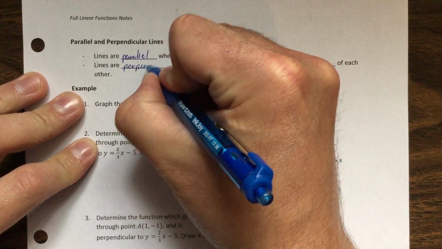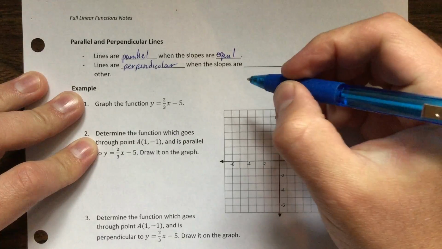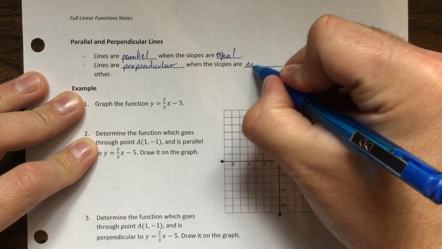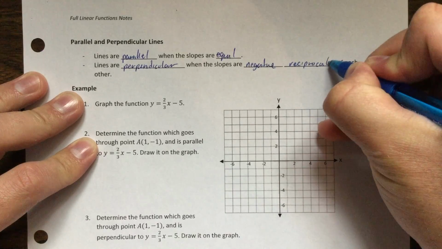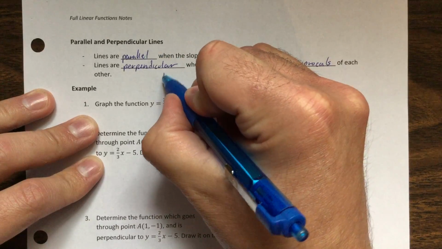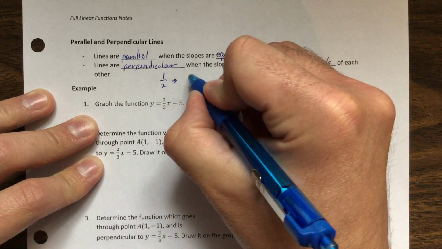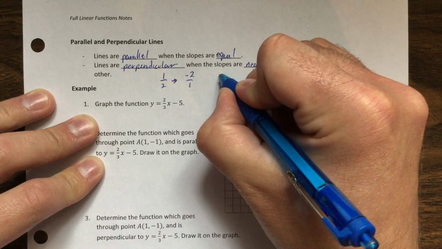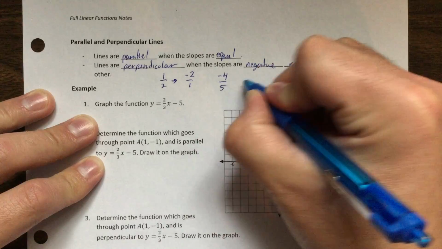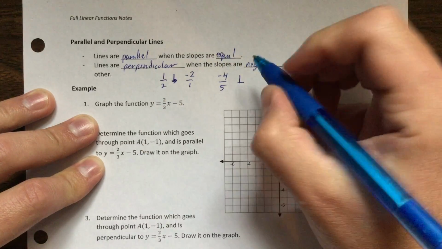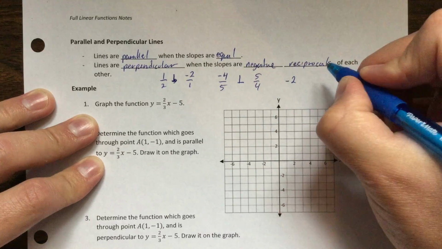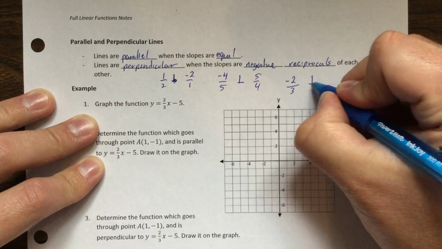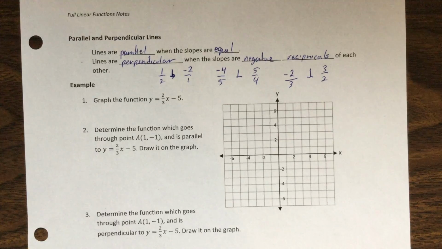Perpendicular lines, or lines are perpendicular when the slopes are negative reciprocals of each other. So negative reciprocals: 1 over 2 is perpendicular to negative 2 over 1. Negative 4 over 5 is perpendicular to positive 5 over 4. And negative 2 over 3 is perpendicular to positive 3 over 2, and so on and so forth. Okay, so that represents parallel and perpendicular lines.